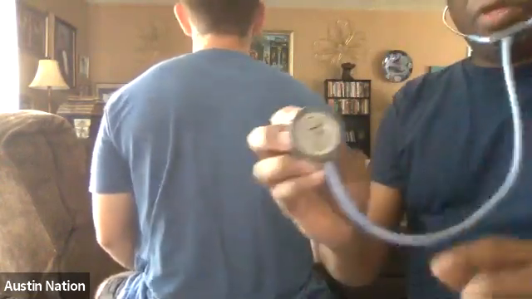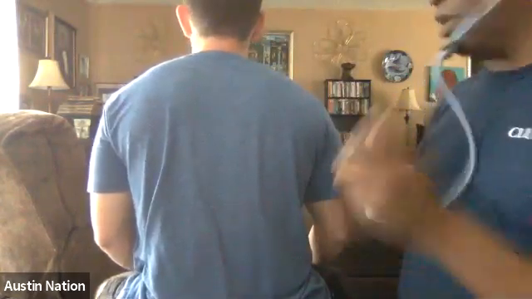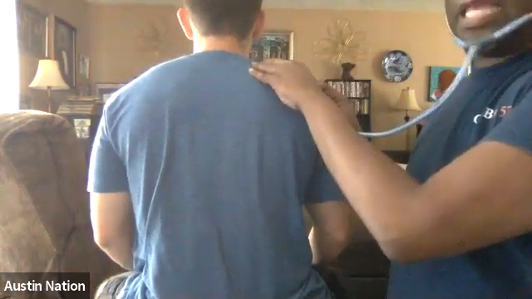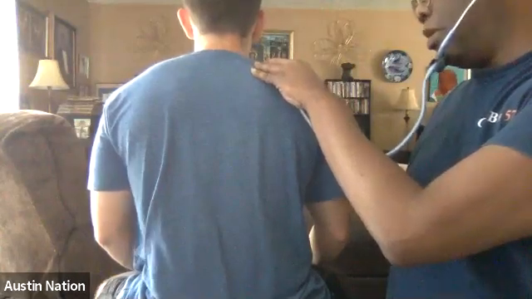I'm gonna go ahead while I have him in this position to do some auscultation while I'm back here. I'll be listening with both the bell and the diaphragm. I'm gonna start with the bell, and I'm gonna start high up here, the apex of the lungs, the top. If I can have you breathe in and out through your mouth. Good, and compare it left to right.